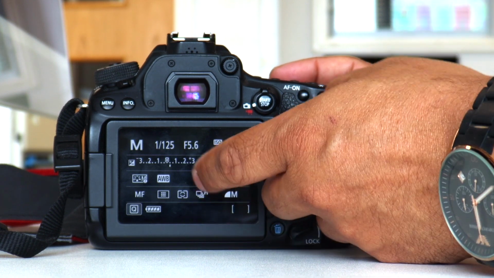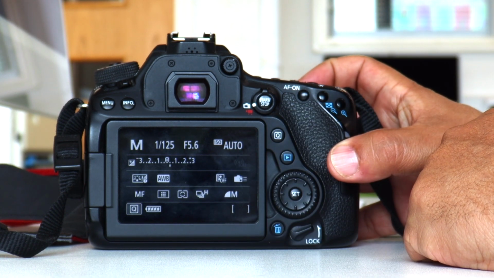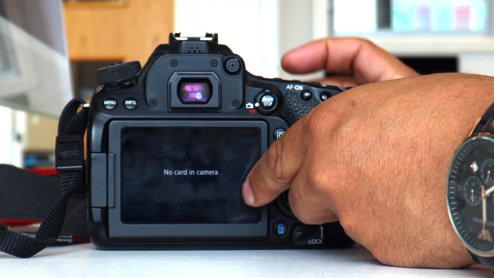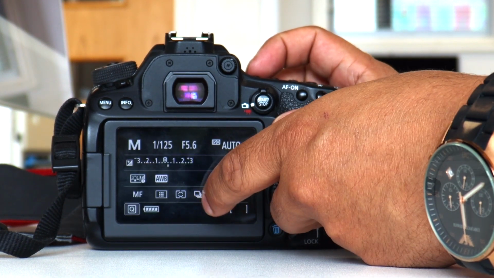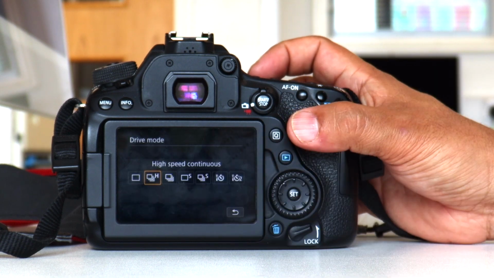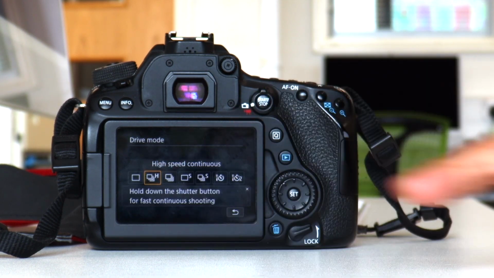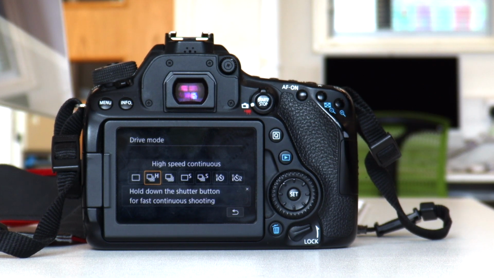So me personally, I would put it in high speed continuous mode, burst shot mode, which is that one there. Okay, you can have it on low speed, but if you're photographing things that are moving very quickly, I would probably choose that one instead.